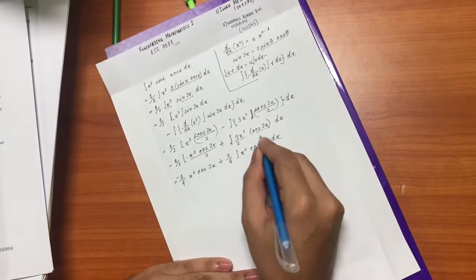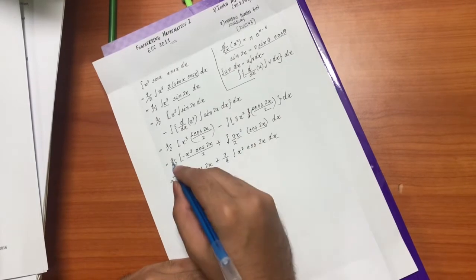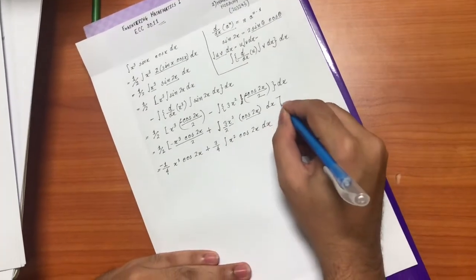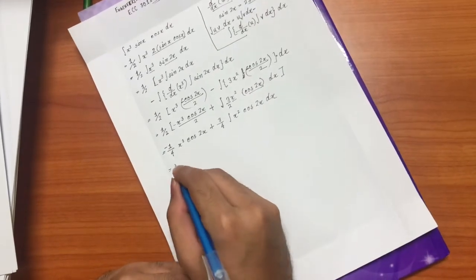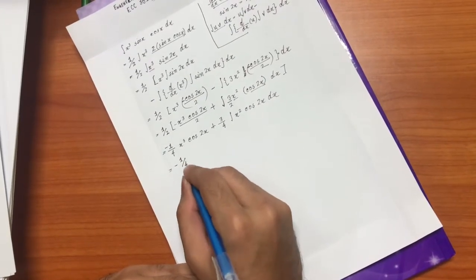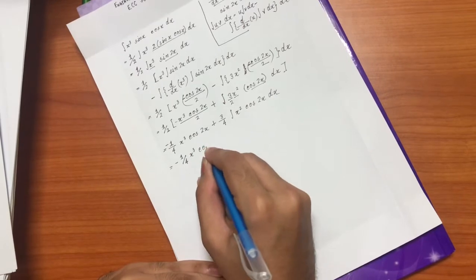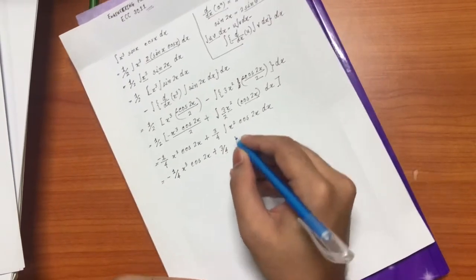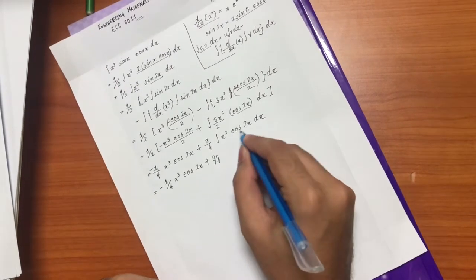We have only simplified this portion just by multiplying this part to these whole two parts. Again, we are applying the uv method for this portion.